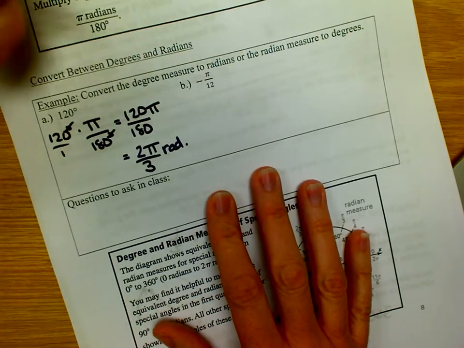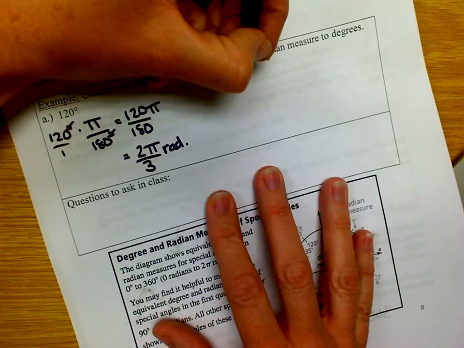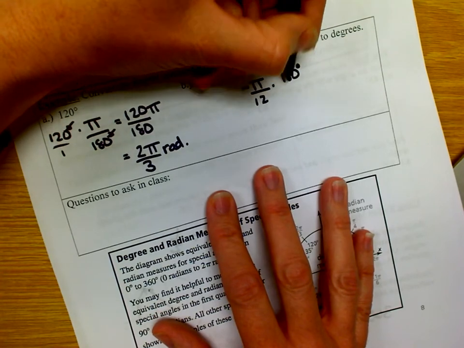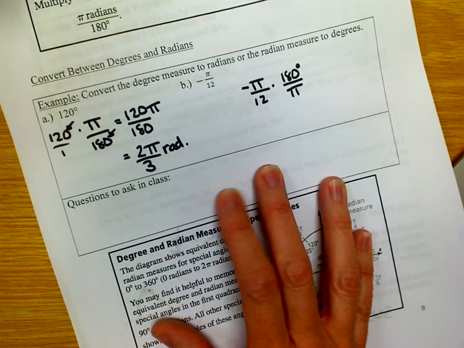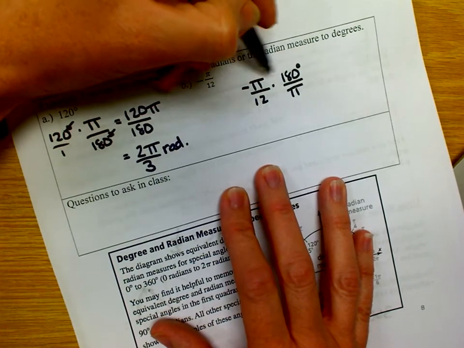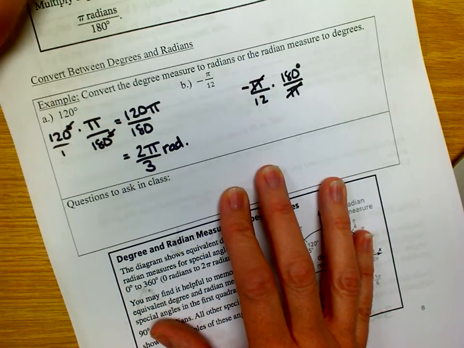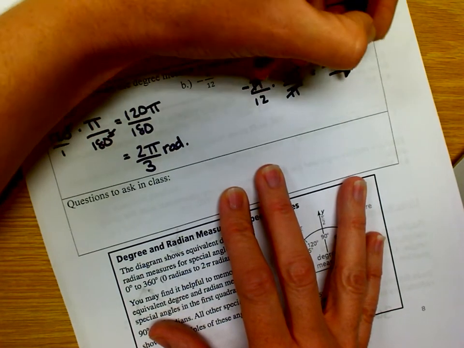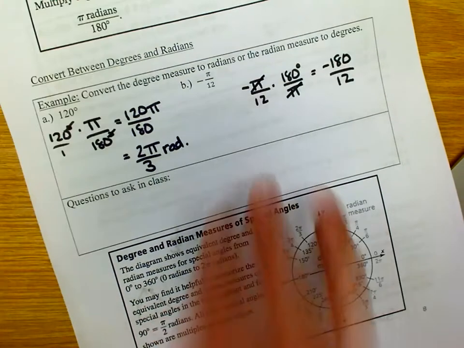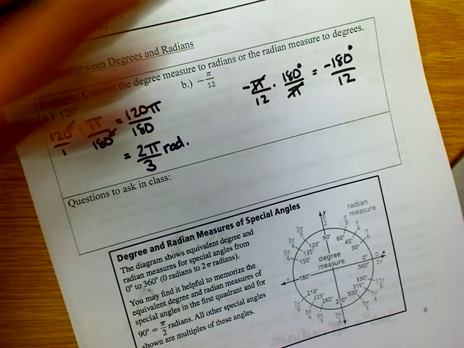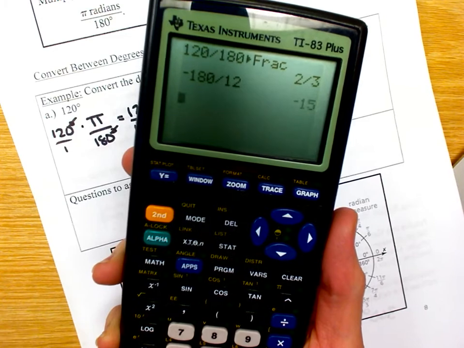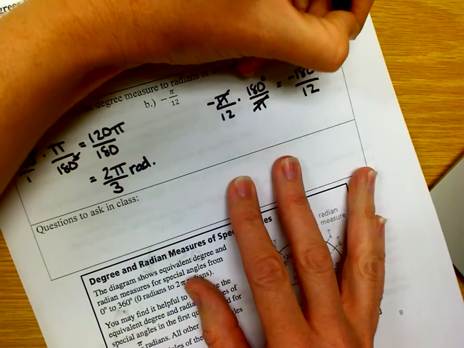Example B starts you in radians, and it wants you to change it to degrees. So we take our radian measure and multiply by 180 degrees over pi radians. One thing you'll notice is that the pi's cancel out, and then you multiply straight across and divide that out. Negative 180 divided by 12 gives you negative 15 degrees.